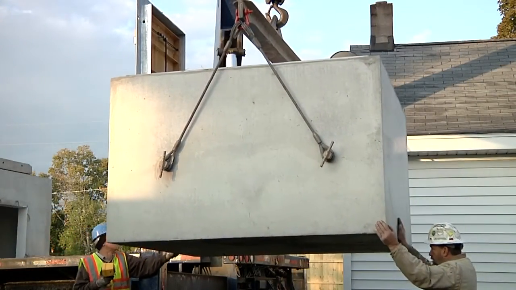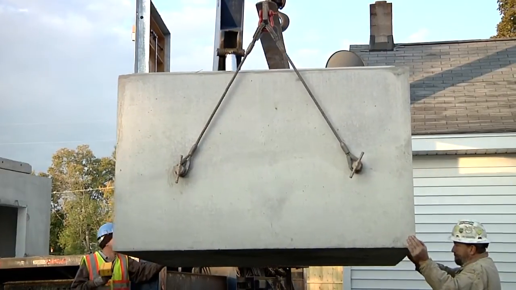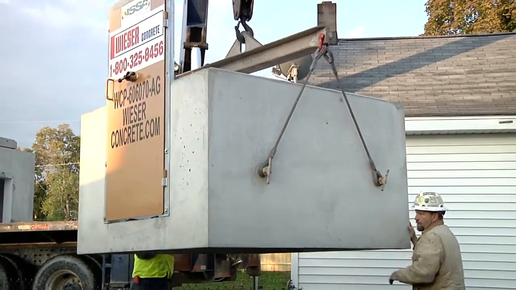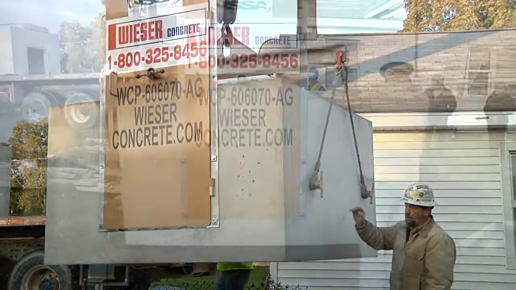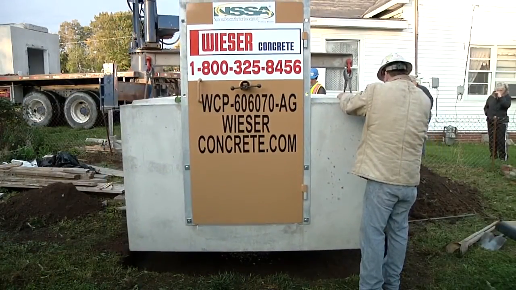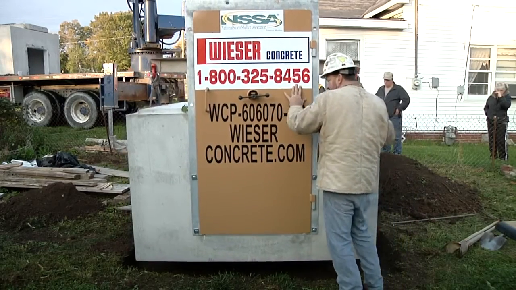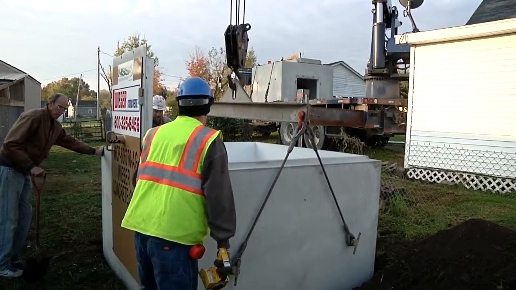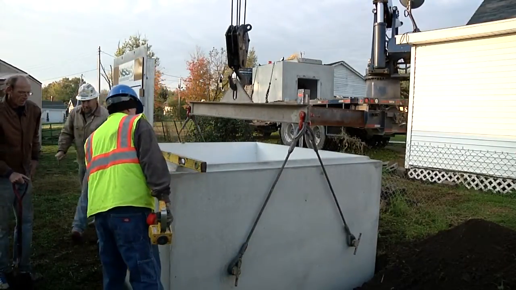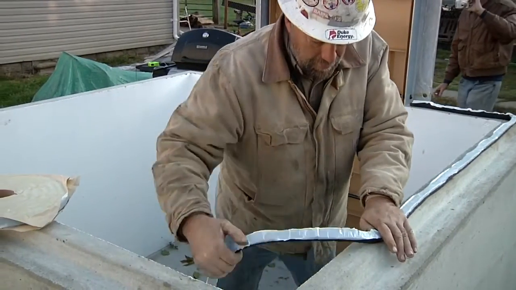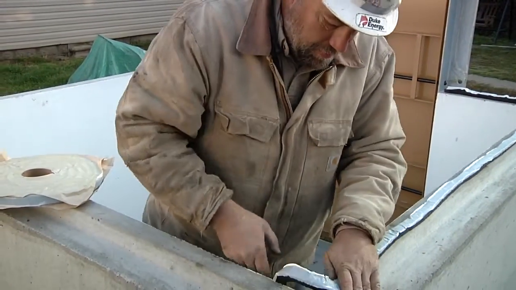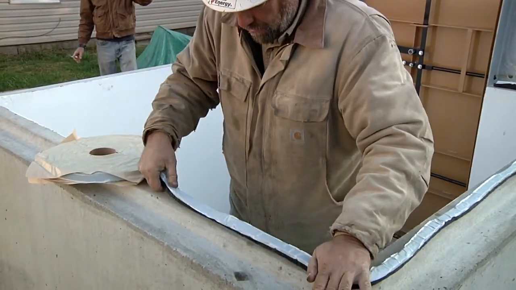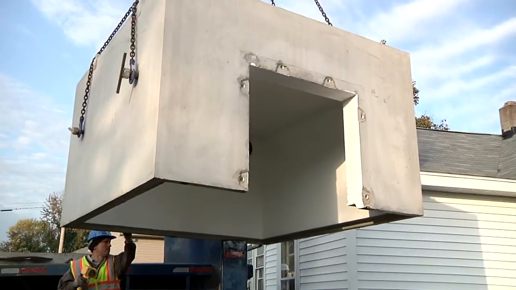The bottom section is now being lifted to be moved over into position to be placed. The shelter is being lowered into the excavation. It will be checked for level. Sealant is now being placed on the lip of the joint of the bottom section. It's a butyl rubber type material.